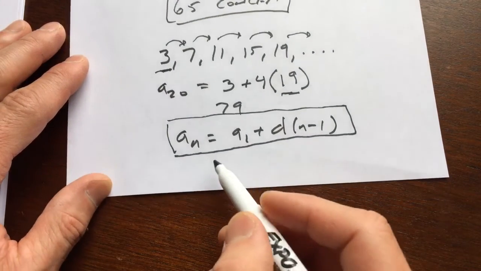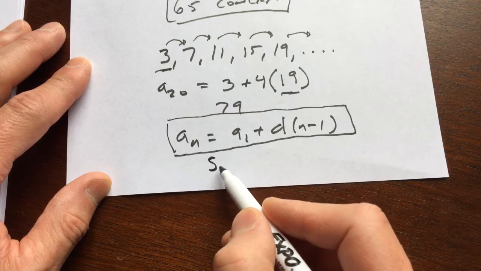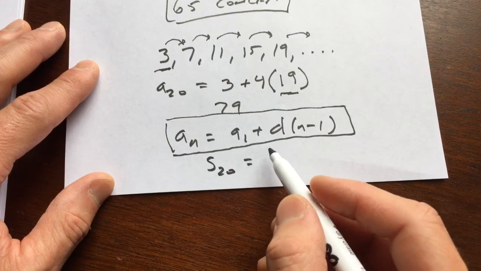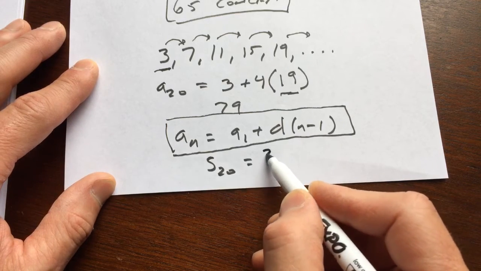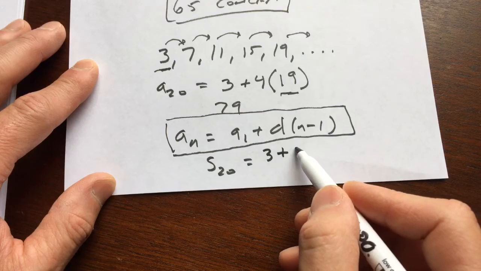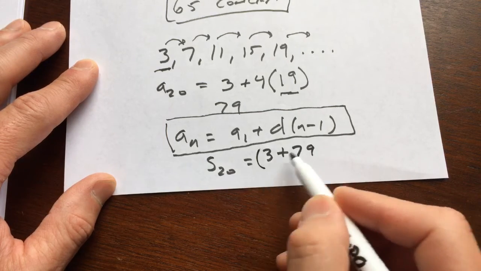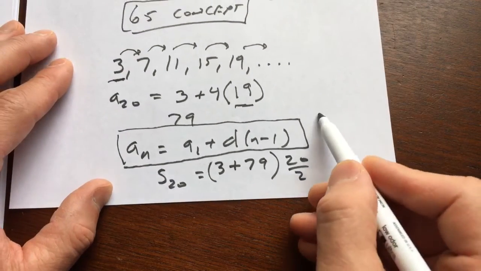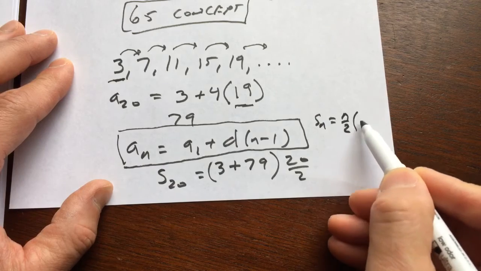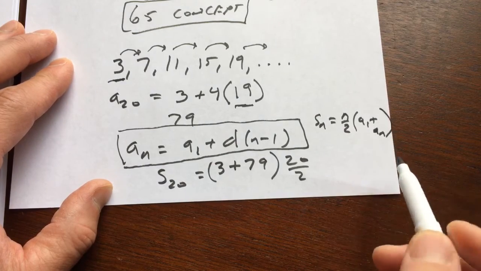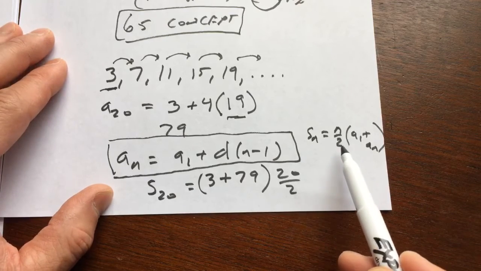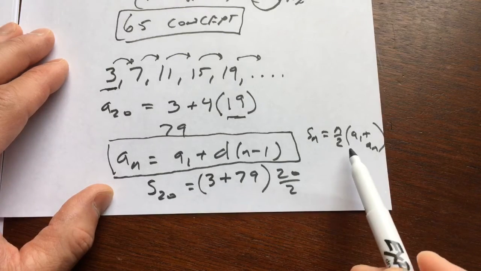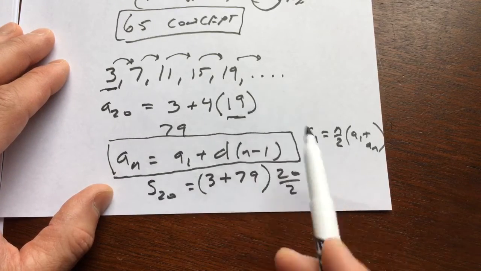The other problem that sometimes you come across is, say they wanted to ask you for the sum of the first 20 terms. Well, if you want to find the sum of the first 20 terms, you take the first term plus the last term, in this case 79, times the number of terms, which is 20, divided by 2. So if you want a formula, it's n divided by 2 times (a sub 1 plus a sub n). Basically it's the number of terms divided by 2 times the sum of the first term plus the last term. And that gives you the sum in an arithmetic series. A series means that you're adding them all together.